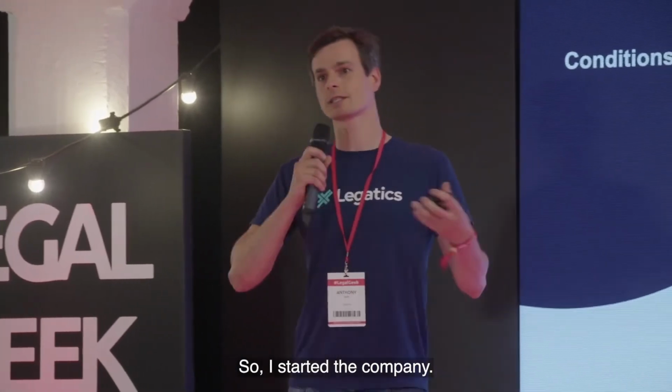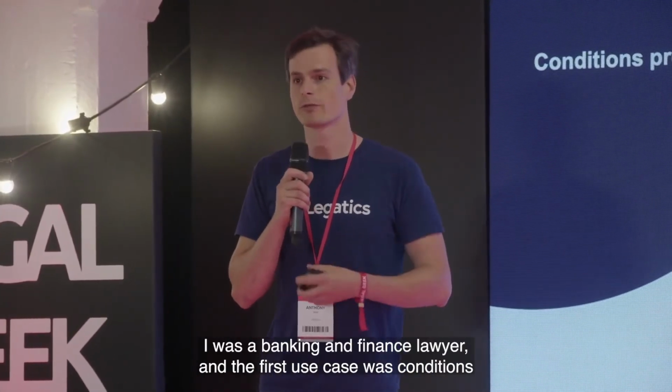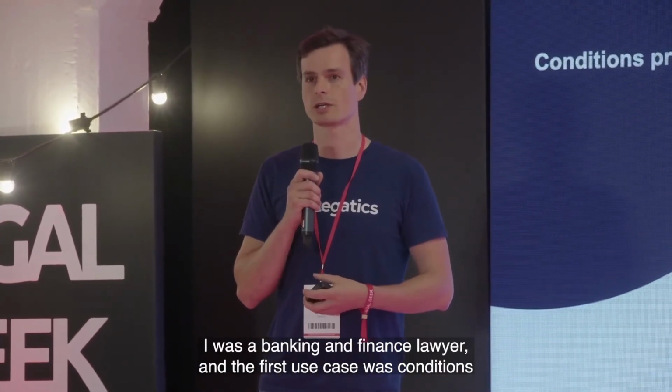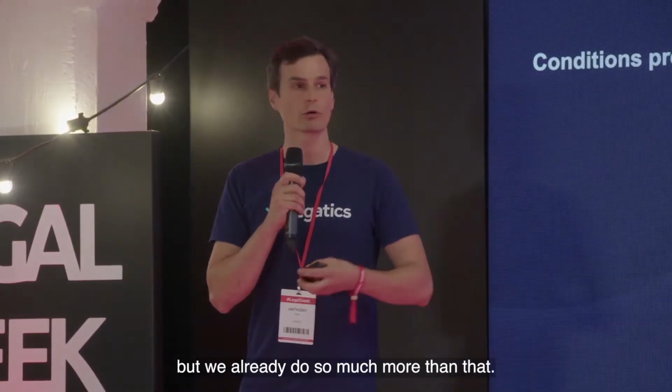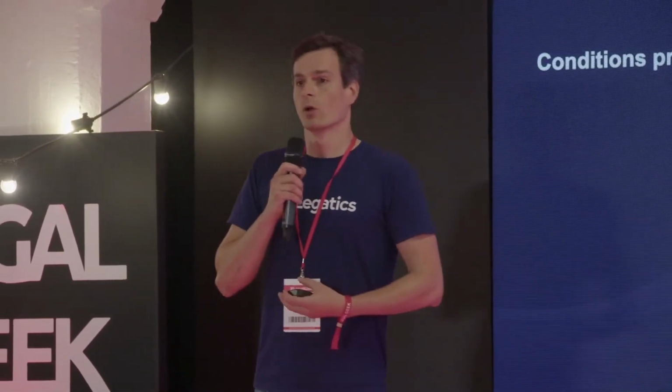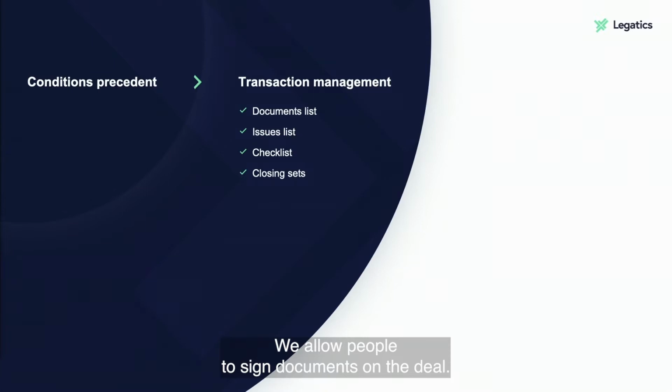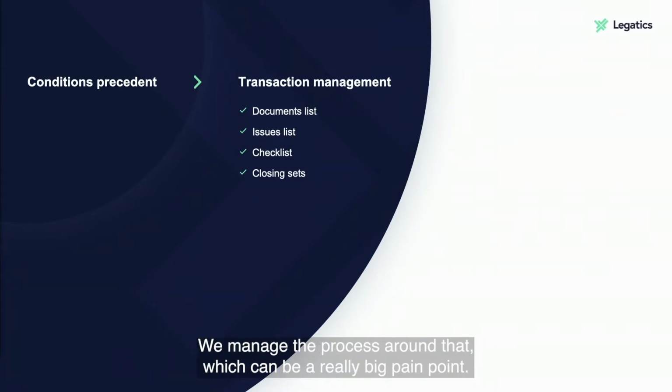So I started the company. I was a banking and finance lawyer, and the first use case was conditions precedent in financing transactions, and I think there's a risk that we are seen to only do that. But we already do so much more than that. We allow people to sign documents on their deal. We manage the process around that, which can be a really big pain point.